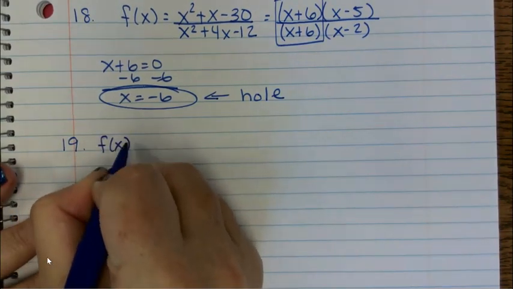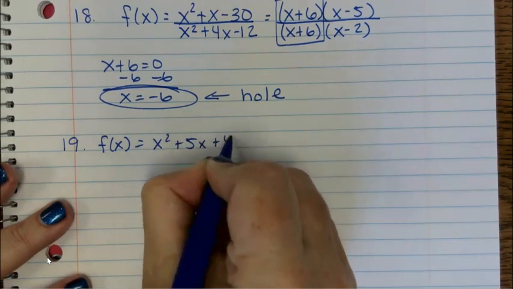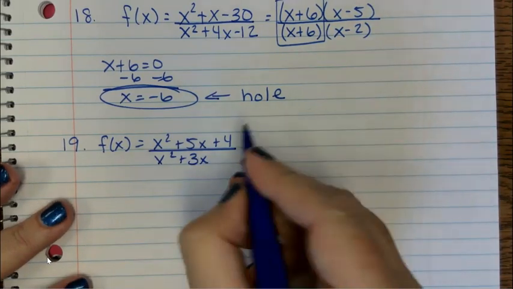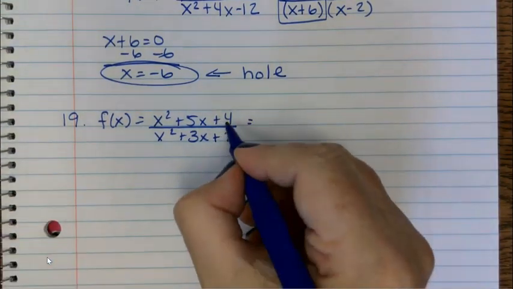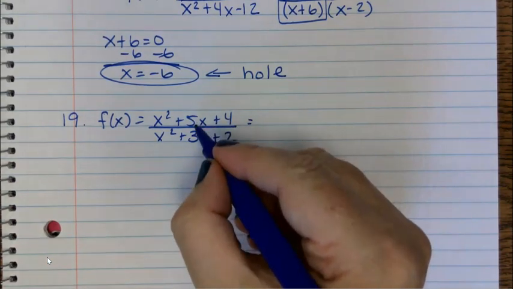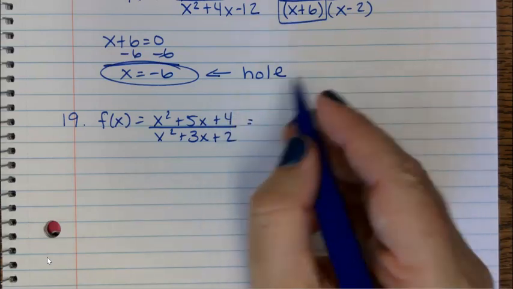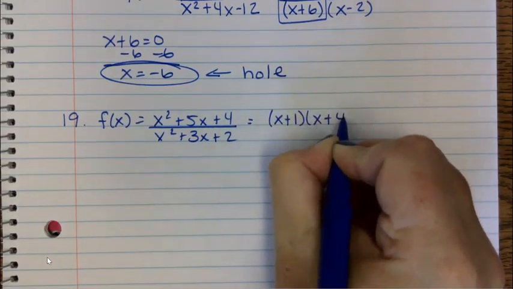f of x equals x squared plus 5x plus 4 over x squared plus 3x plus 2. So we're going to do the same thing and factor. What times what gives me 4 that adds to 5? Well, 4 and 1. So x plus 1, x plus 4.